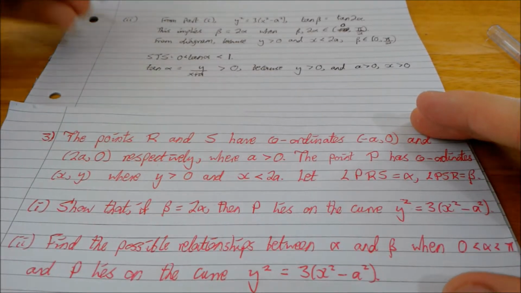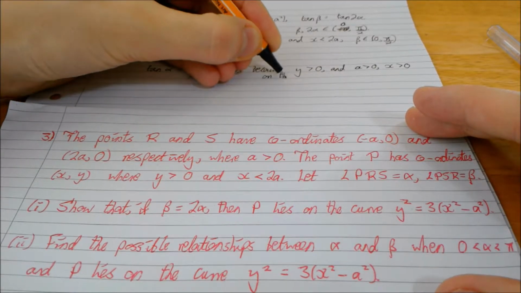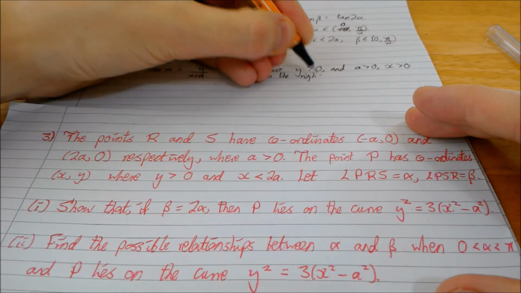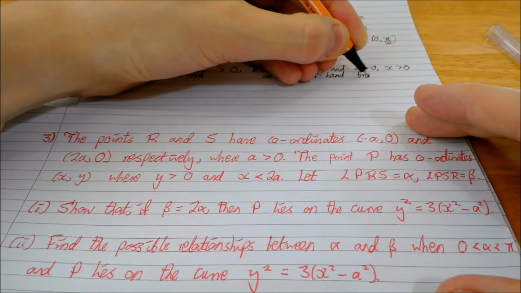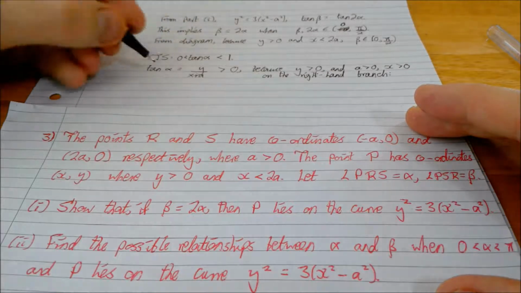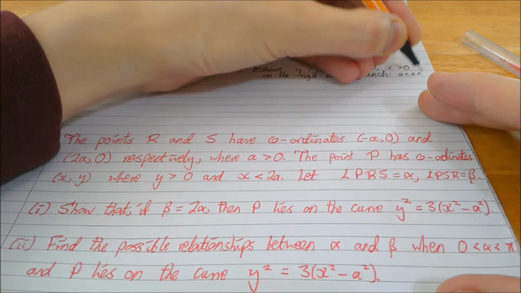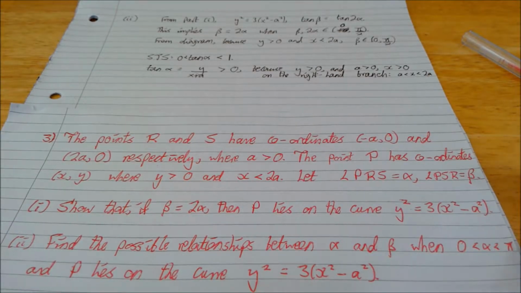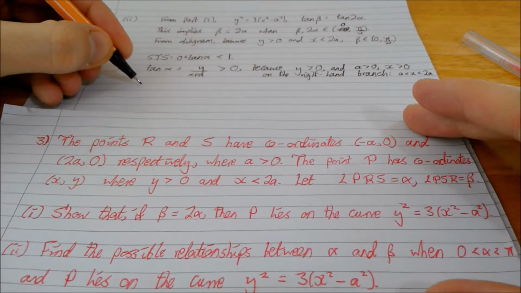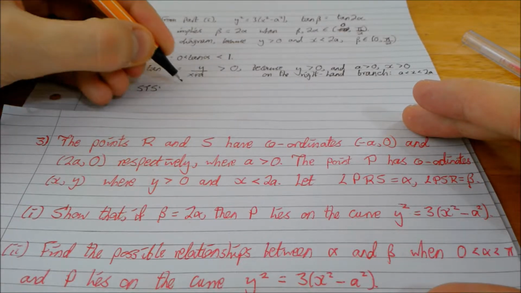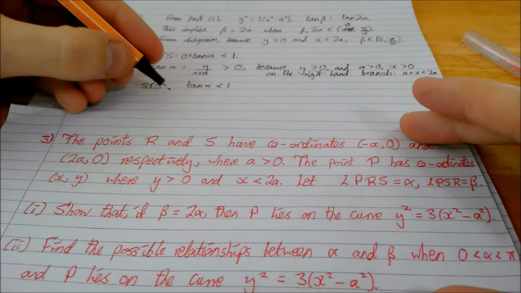So actually, let's say on the right-hand branch. So we're looking at when x is greater than a and less than 2a. Okay, so now we need to show, so sufficient to show now, that tan alpha is less than 1. Okay, so let's work with that.